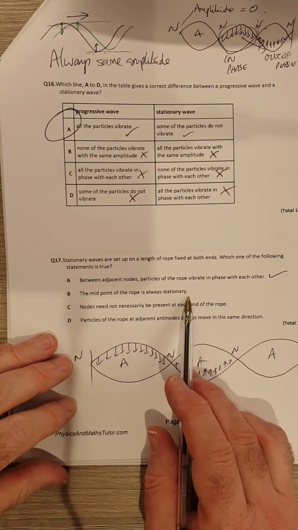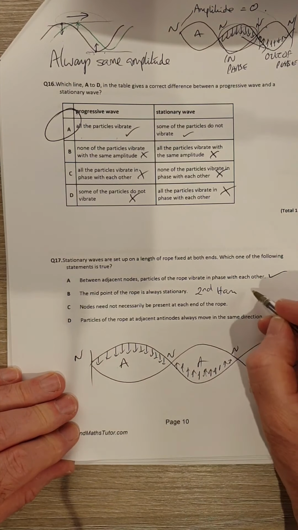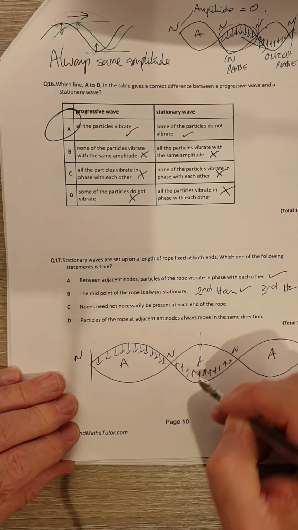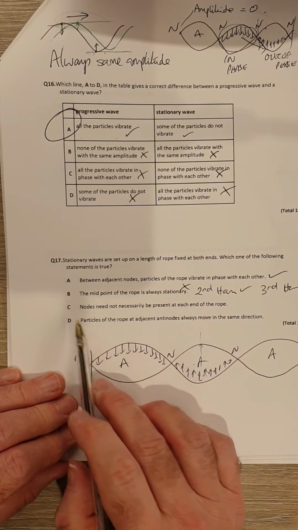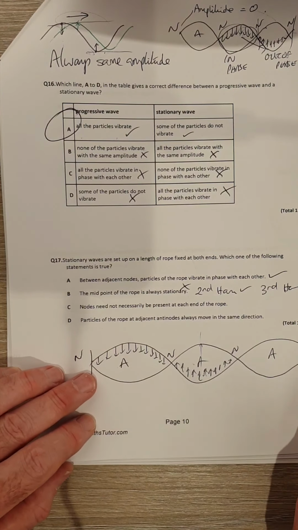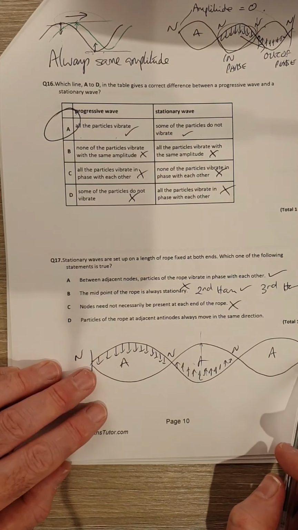The midpoint of the rope is always stationary. That might be true for second harmonic, but it's not true for the third harmonic, which we can see there. The midpoint here is an antinode, so that's definitely false. Nodes need not necessarily be present at each end of the rope. Each end of the rope is fixed, so there are definitely nodes at each end.